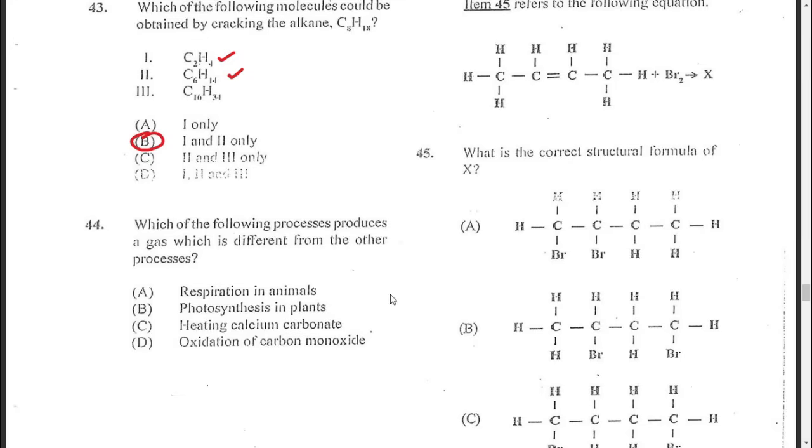We know that respiration is the reverse reaction of photosynthesis. Photosynthesis produces oxygen and glucose. So oxygen gas is produced here. Respiration produces carbon dioxide. Heating calcium carbonate produces carbon dioxide. Oxidation of that produces carbon dioxide. So the answer would be B.